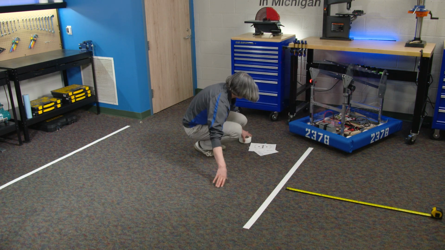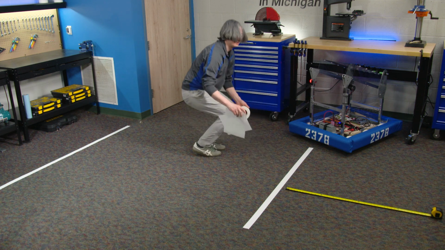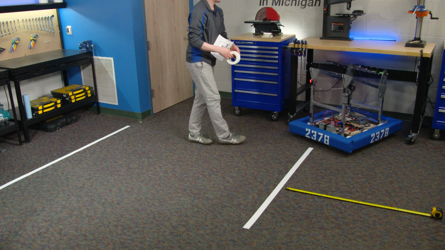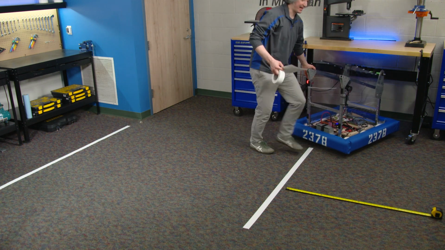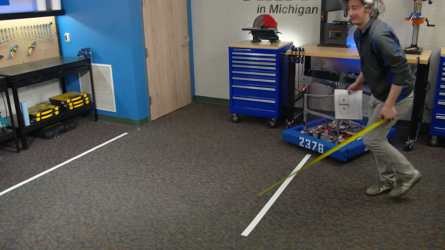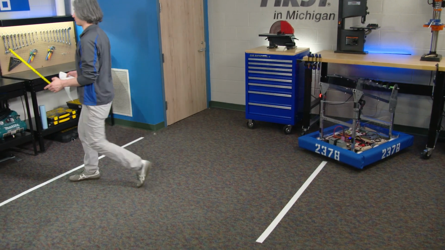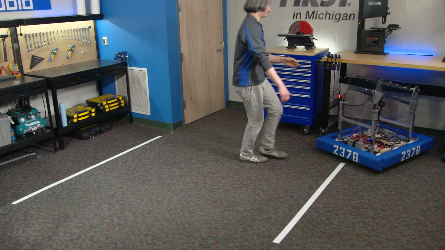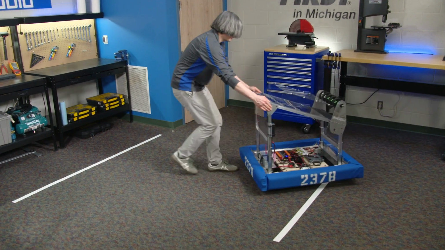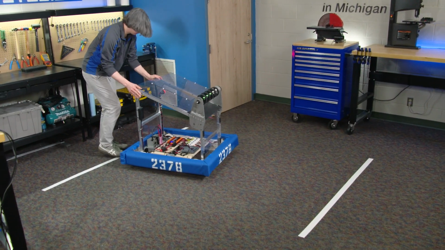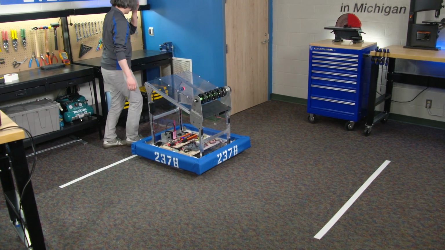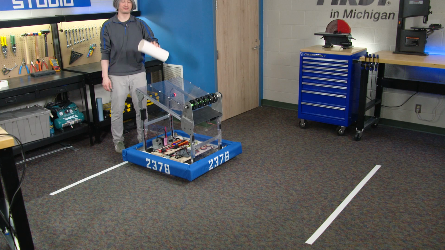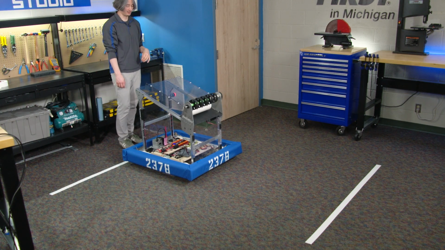Okay. It's pretty close, pretty close. Let's now sort of reset our robot here and grab one of our coral pieces. Remember, you get to start with one of these preloaded in the robot.